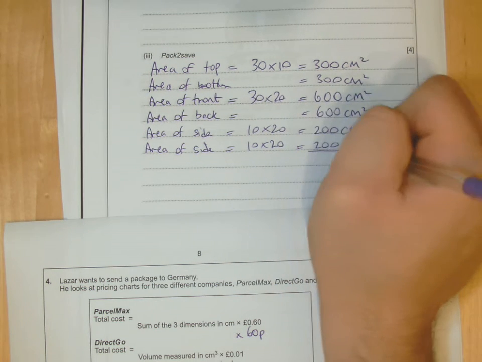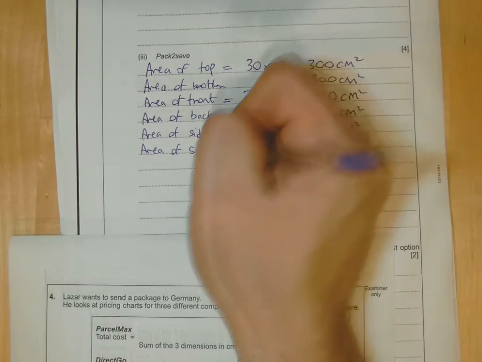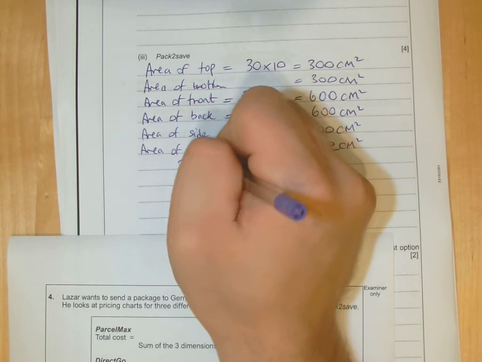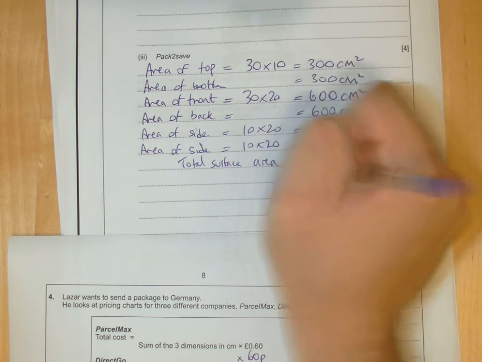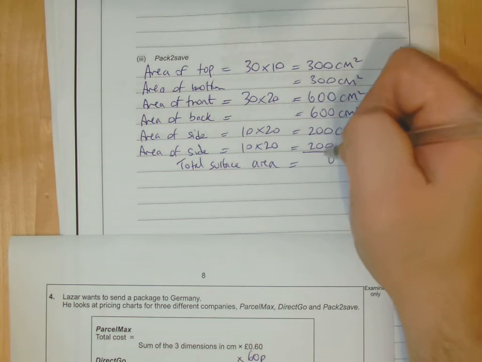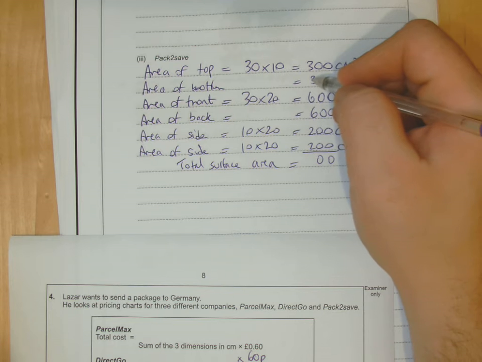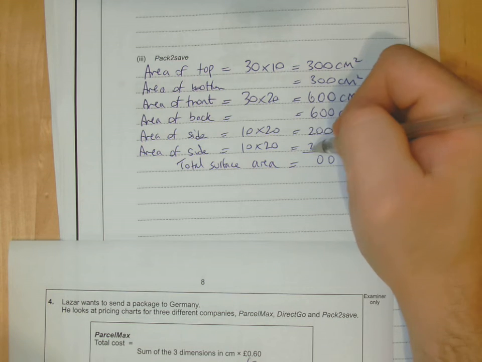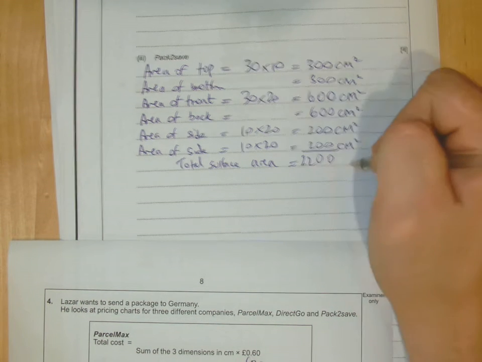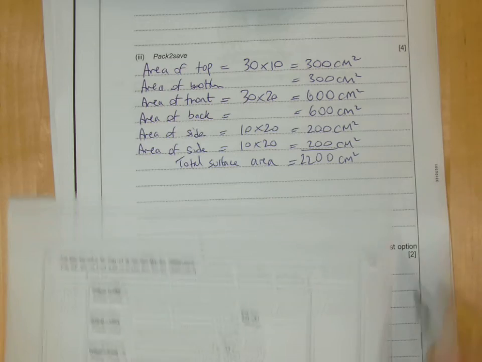And of course what we need to do then is to add them up to get the total surface area. So string of zeros there, a string of zeros here, and then 3 plus 3 is 6, plus 6 is 12, plus 6 is 18, plus 2 is 20, plus 2 is 22. So 2,200 centimeters squared. What are they saying then?